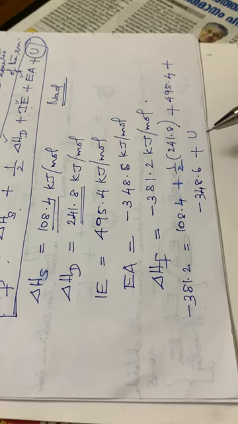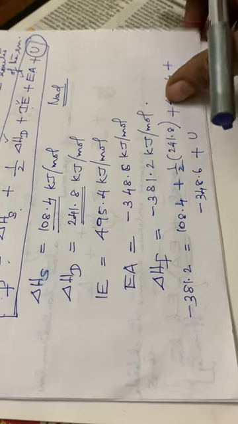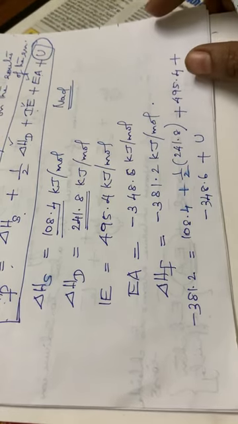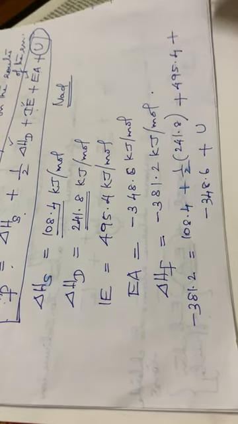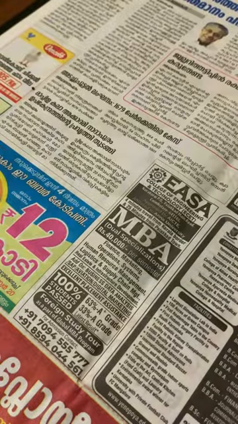So this is regarding the Born-Haber cycle as well as Hess's law. Both are important and you have to study this by heart. It will usually be asked as a 4-mark question. Please go through this also.